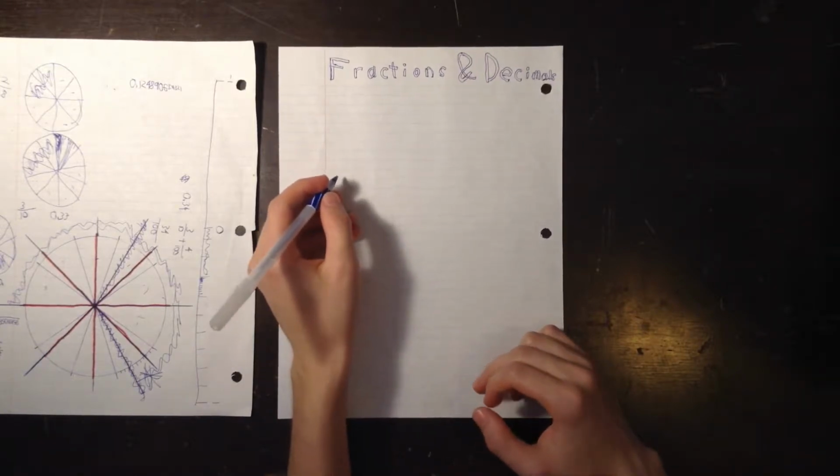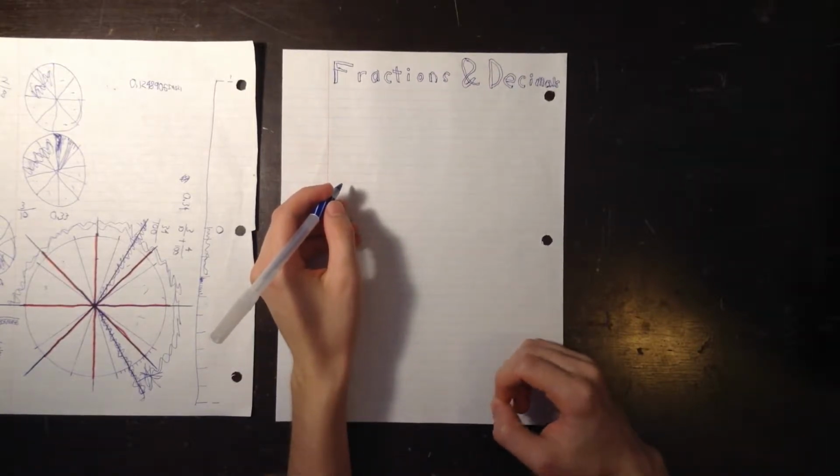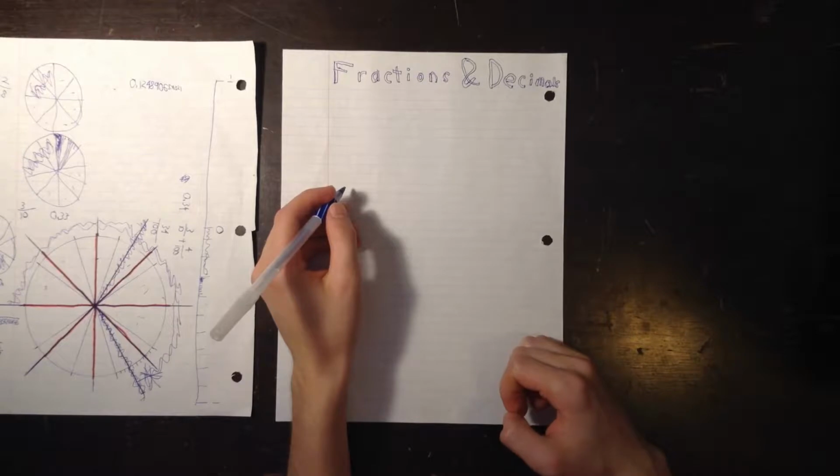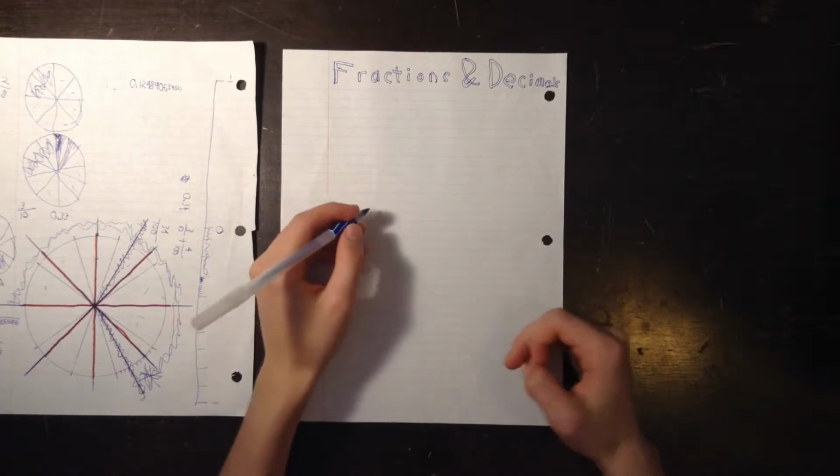So anyways, fractions versus decimals. The first question is, what is a fraction? The second question is, what is a decimal? And the third question is, what is the difference? At least I think that's the third question, unless another question comes up in between.